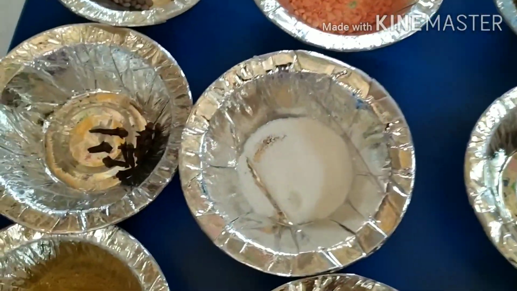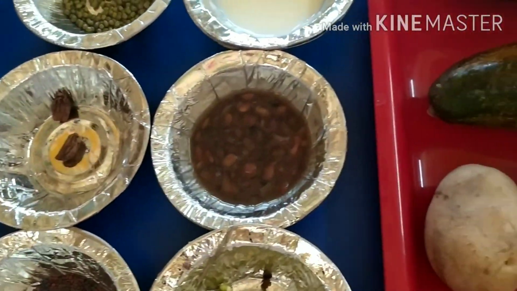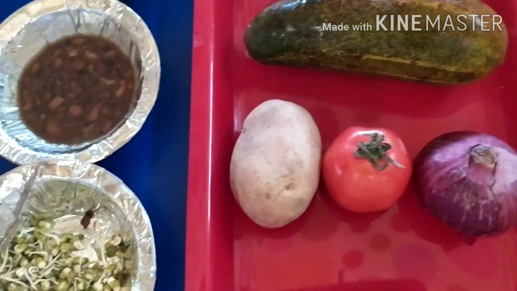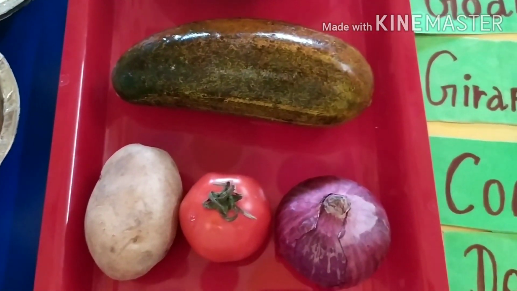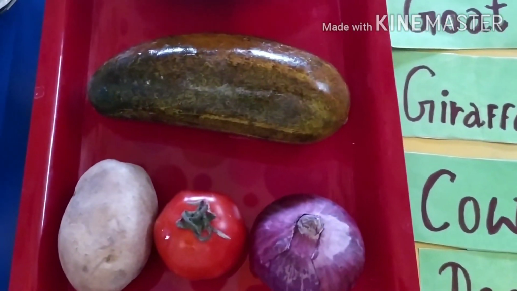So this is all about your first chapter. Hope you understood and just go through the chapter. If you don't have a book, just go on the NCERT online book. You will get it and download the PDF of that format so that you can go through it.